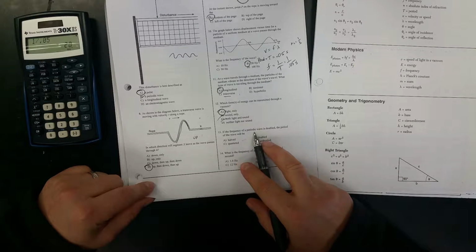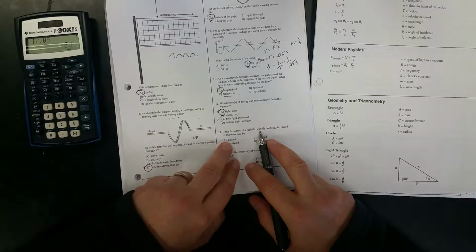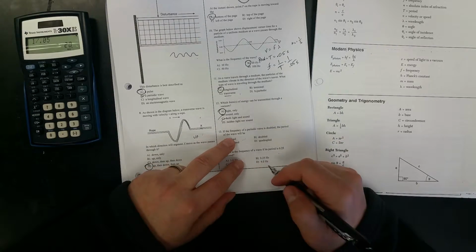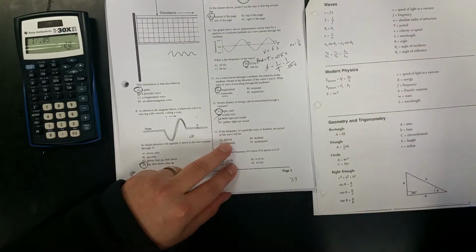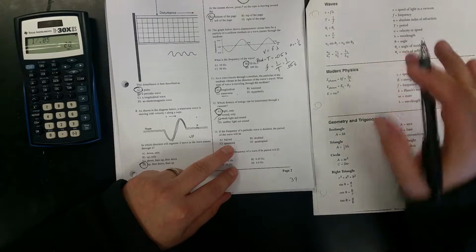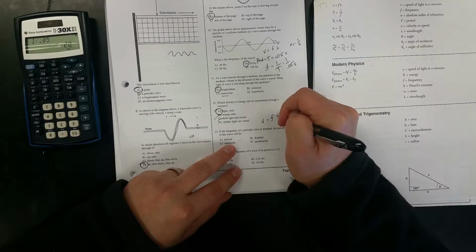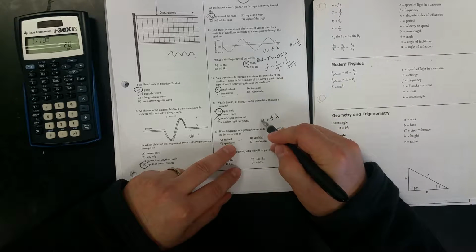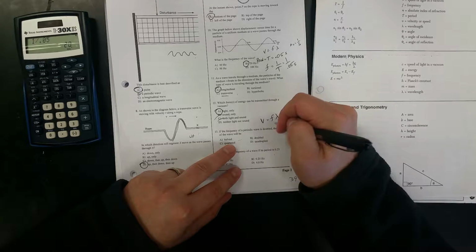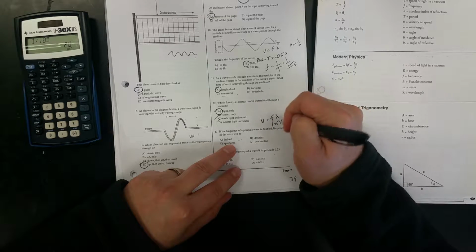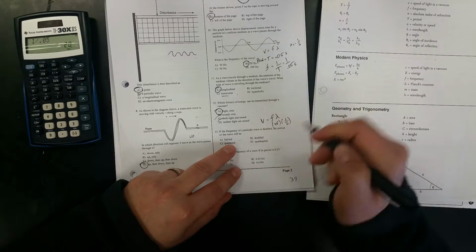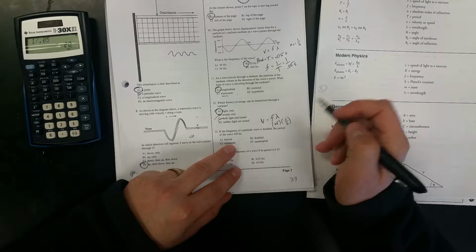If the frequency of a periodic wave is doubled, the period of the wave will be, well, we should find out that assuming the velocity stays constant, which I think this problem is meant to assume, velocity is equal to frequency times wavelength. So if you're not changing this, but you change the frequency, like you double the frequency, 2f, and v is unchanged, well, wavelength has got to be halved, because then you get the same v.